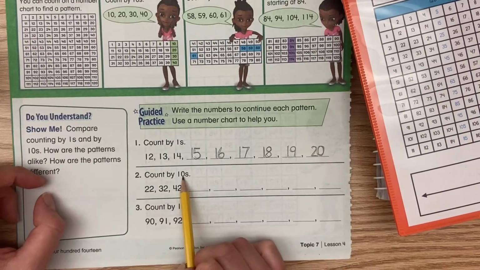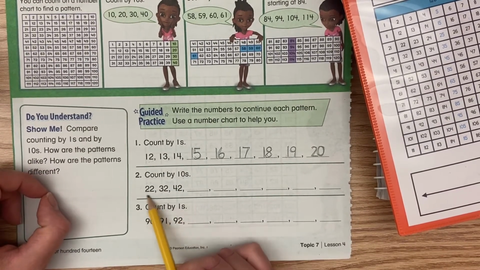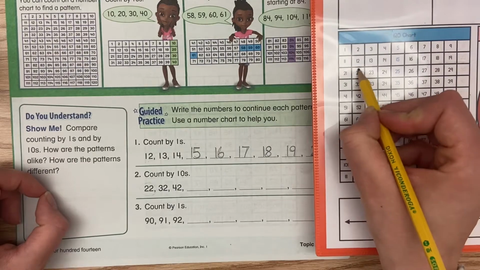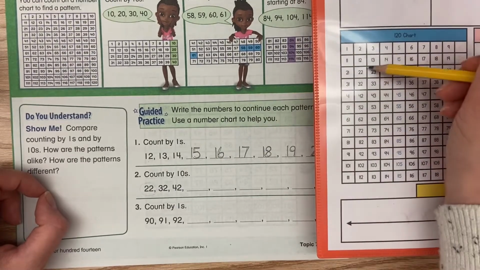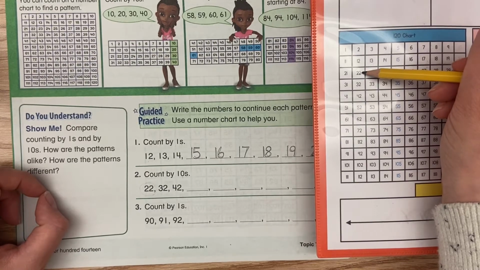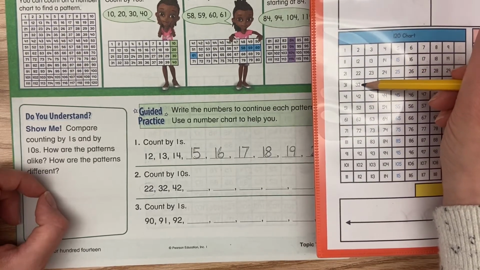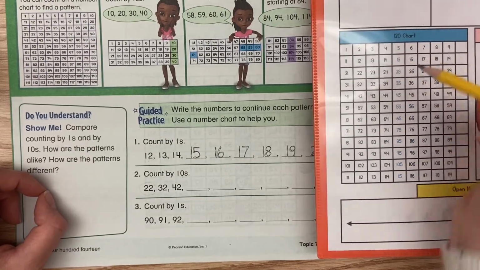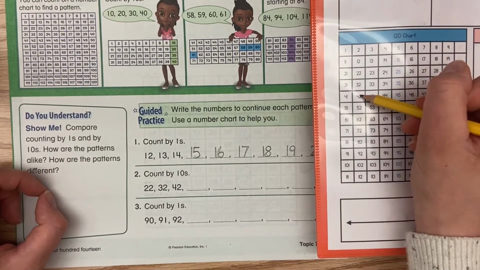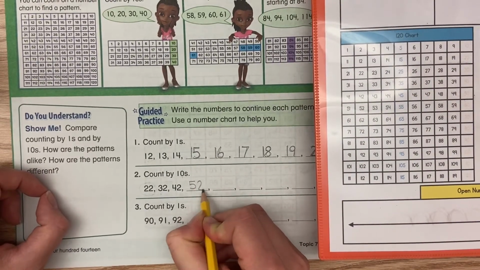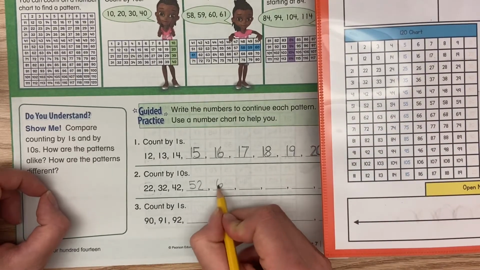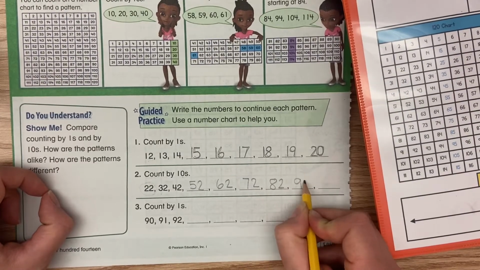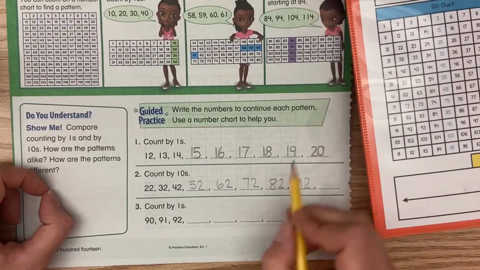On number 2, it says to count by tens, starting at 22. So find 22 on your 120 chart. Right here it is. You want to count by tens. Remember, when we count by tens, we are going down one column. Okay, so what comes after 22 when you count by tens? 32. And then 42, 52. Remember, my tens is changing. 62, 72, 82, 92, and 102.